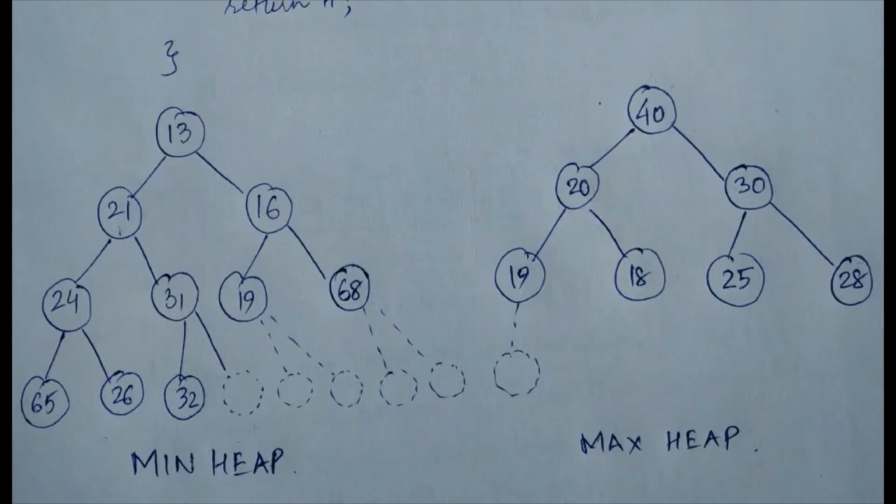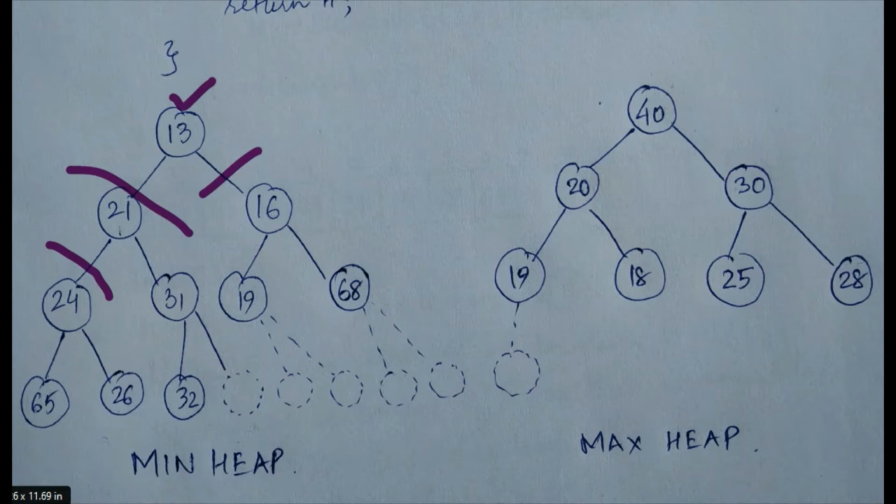Before I go there, let me show you the heap example. The one on the left here is a min heap. If you see, 13 is the element at the root, it is the least of all the elements in the tree. 21 and 16 are greater than 13. In the left subtree, 21 is the least of all the elements in the left subtree, and 16 is the least of all the elements in the right subtree. The same will be true for all the subtrees. In the subtree rooted at 21, the left subtree is rooted at 24. 24 is less than 65 and 24 is less than 26.